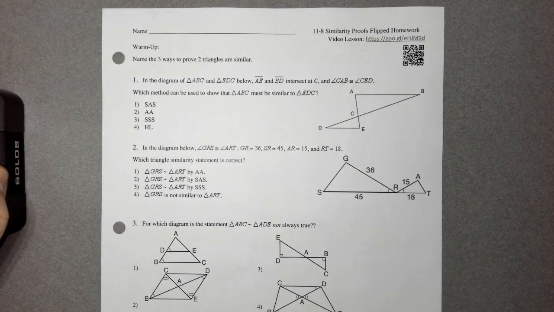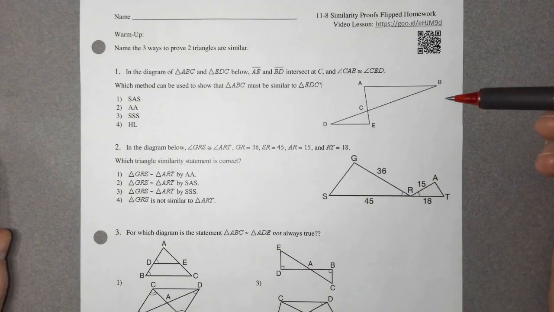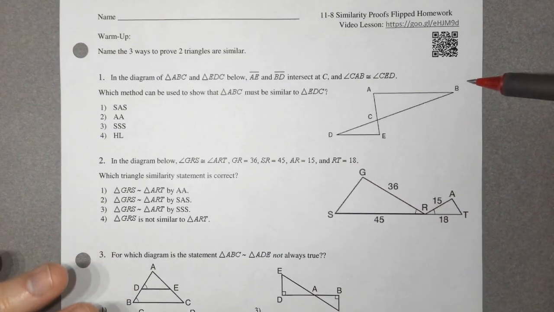All right, welcome guys. We are doing the 11/8 flipped homework here, which is your homework for tonight. This is on similarity proofs in circles. Yesterday we took a look at our circles and went through some reasons that go with the circles. Today we're going to take a look at just similar triangles.